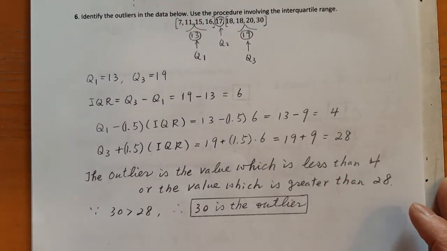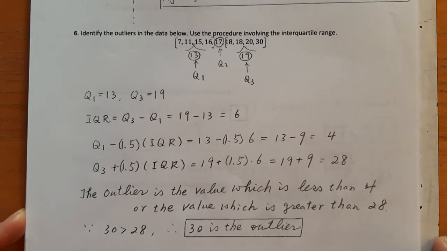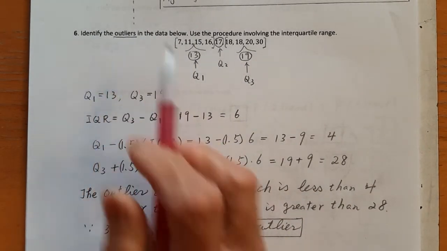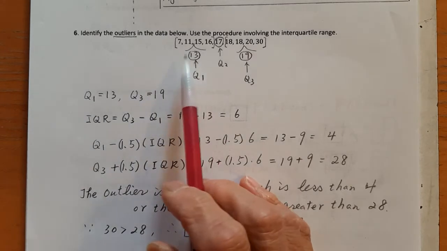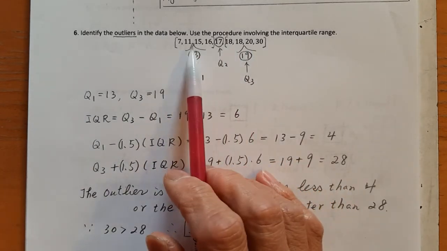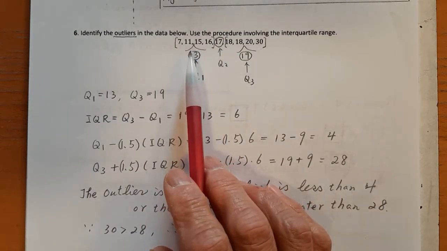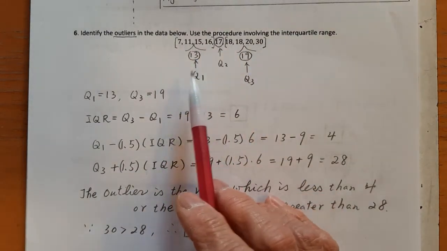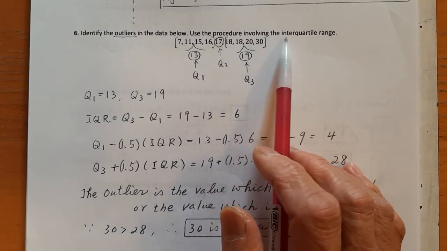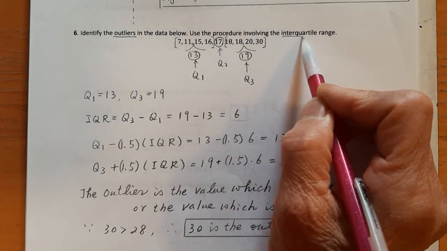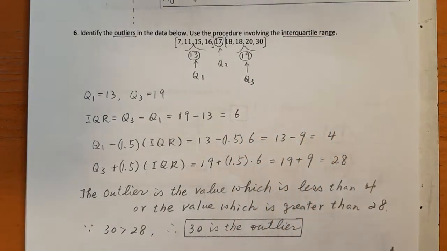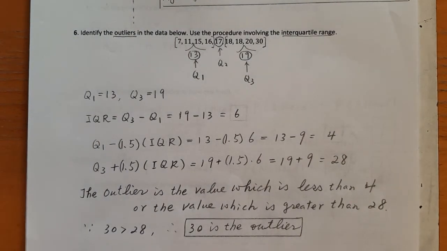And question 6, identify the outliers in the data below. This data is already in ascending order, so you don't need to sort it. Use the procedure involving the interquartile range. So you need to figure out the interquartile range first.